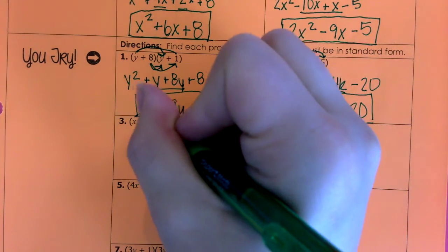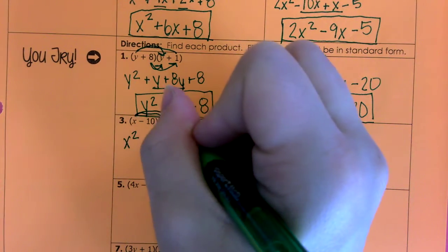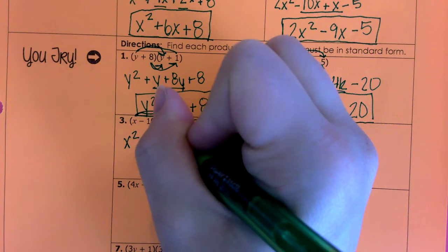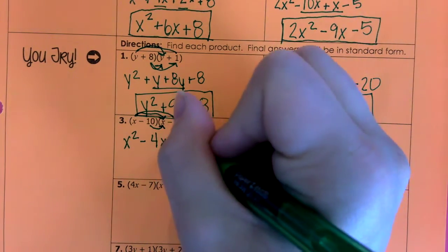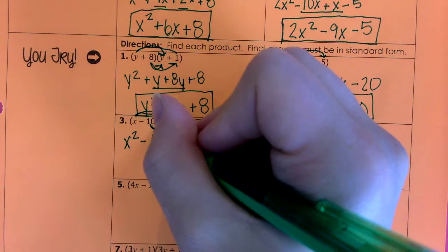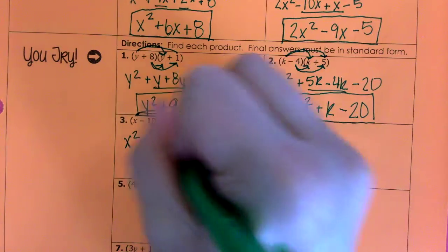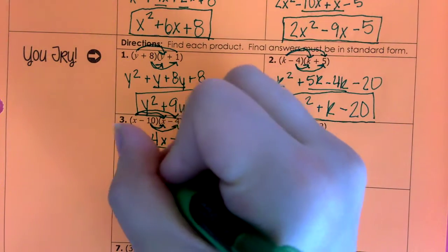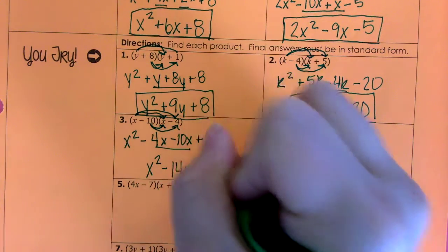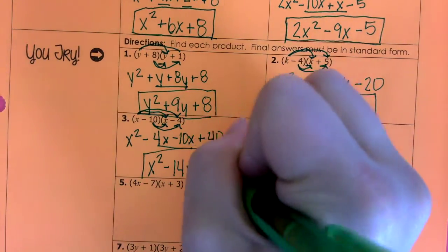So we're going to take x times x to get x squared, and then x times negative 4 to get minus 4x. Now on the bottom, minus 10x, because negative 10 times x is minus 10x, and then negative 10 times 4 is going to give me a plus 40. Combine those middle two terms, so now I get x squared minus 14x plus 40. And there we have that.